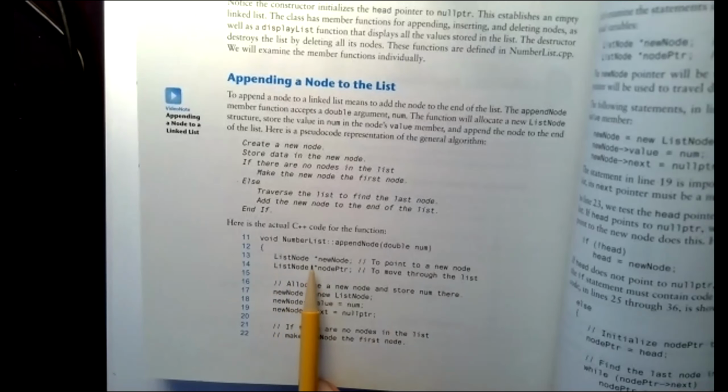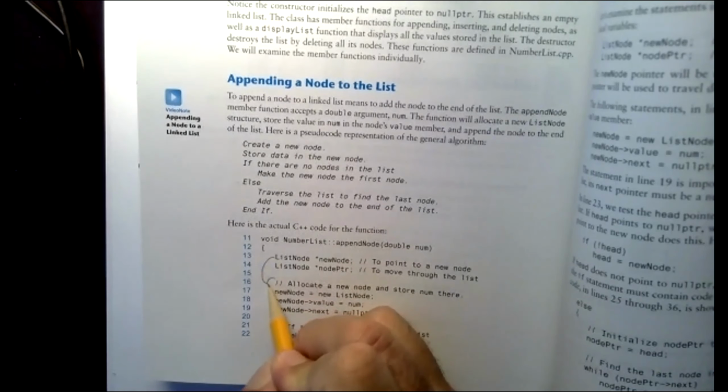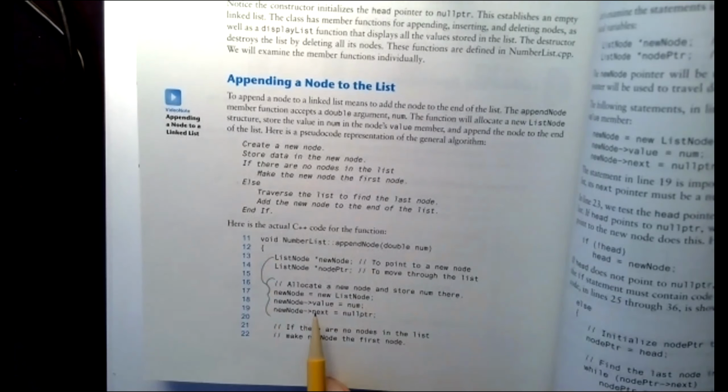Let's see. I create a new node, a pointer to a node, and I have a temporary, another pointer to the node. The first one's going to point to the new node. Okay, this is a new node I'm creating.